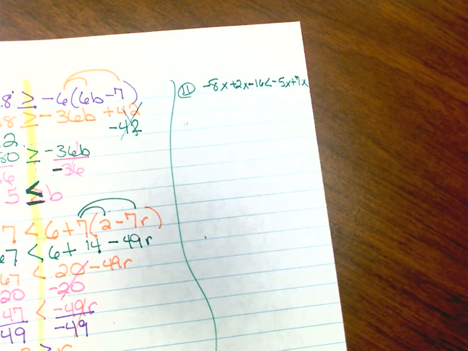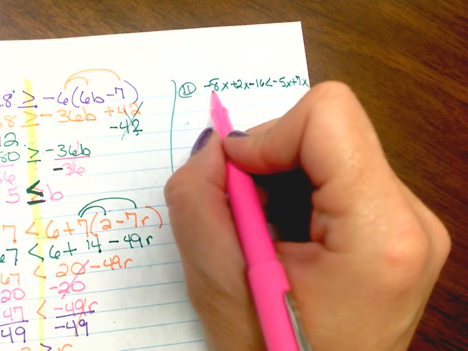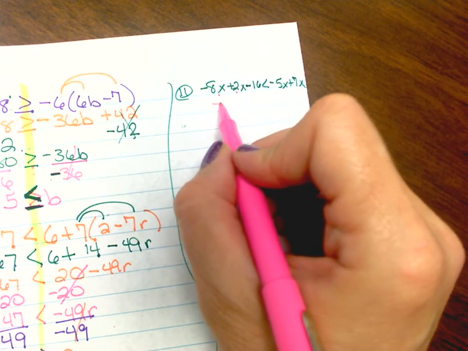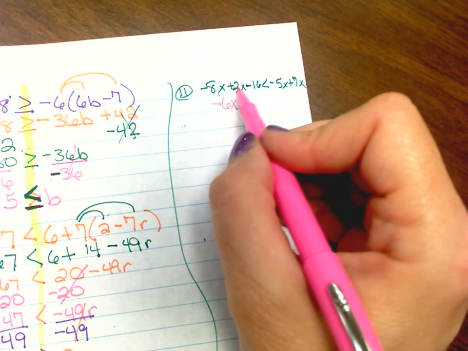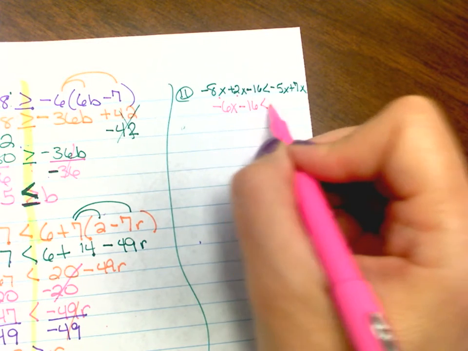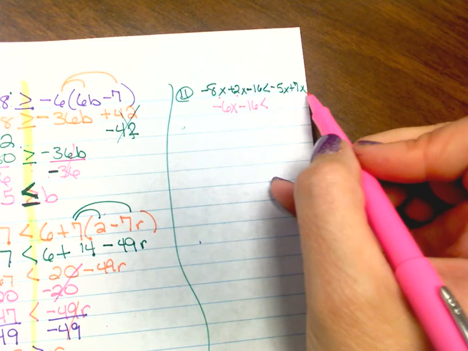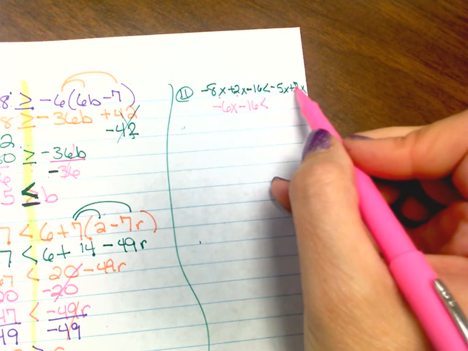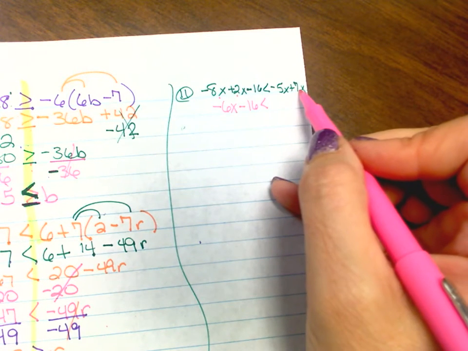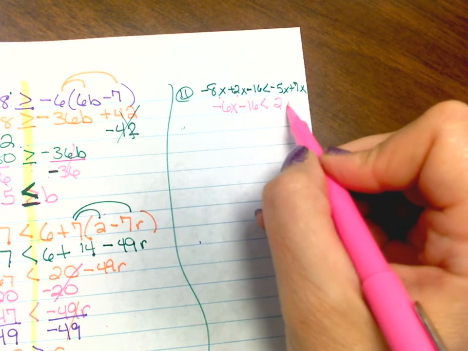So I want to combine my like terms. I have a negative 8x and a positive 2x. That becomes a negative 6x because the two positives are going to cancel out two negatives. Minus 16 is less than, and I can combine my negative 5x and my positive 7x. Because my positive is the higher sign, my answer is going to be positive, and I simply subtract them, because 5 negatives cancel out 5 positives. So I'm going to be left with 2x.